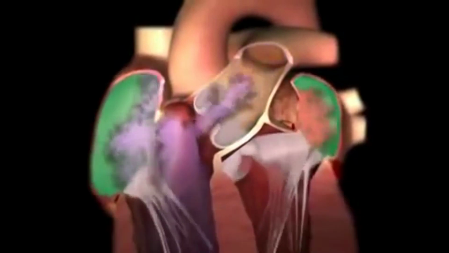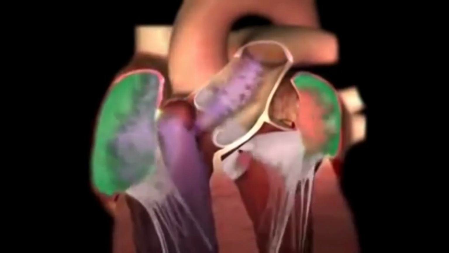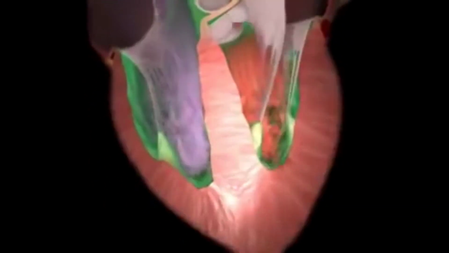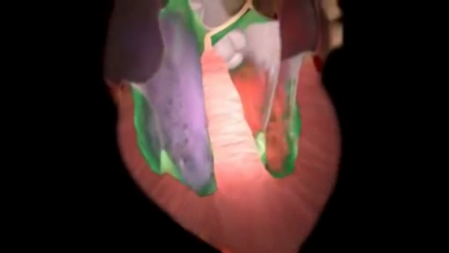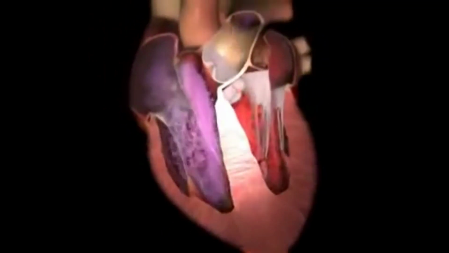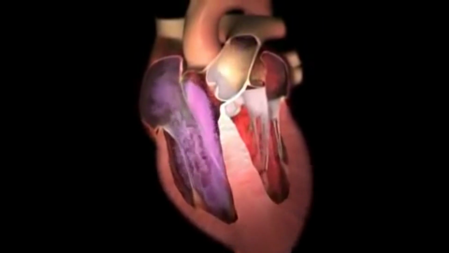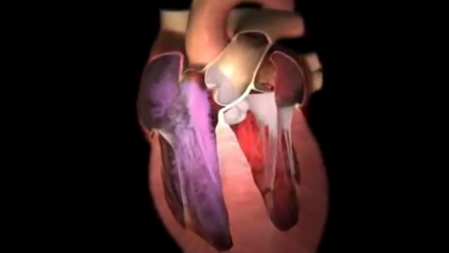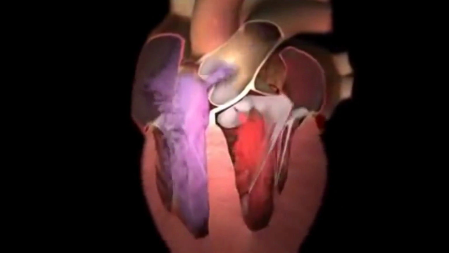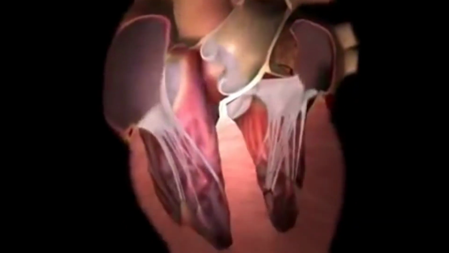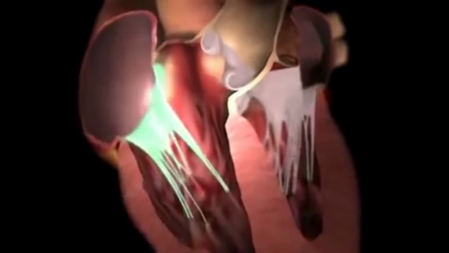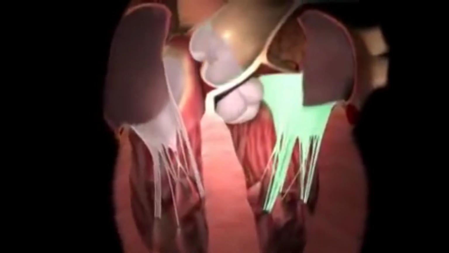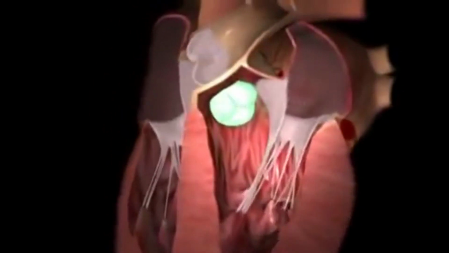The top two chambers are called the atria and are collection chambers for blood. The bottom two chambers are called the ventricles, from where blood is pumped to the lungs to receive oxygen. Once it receives oxygen, it flows to the left atrium and then to the left ventricle, where it's pumped to the aorta and the rest of the body.